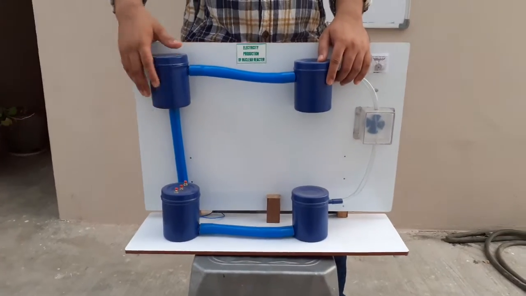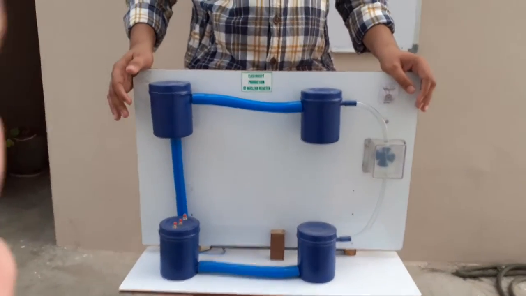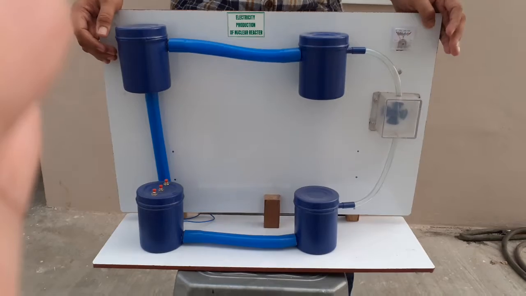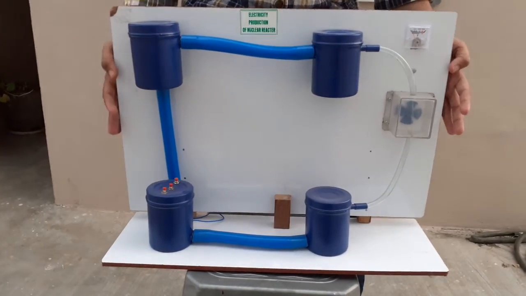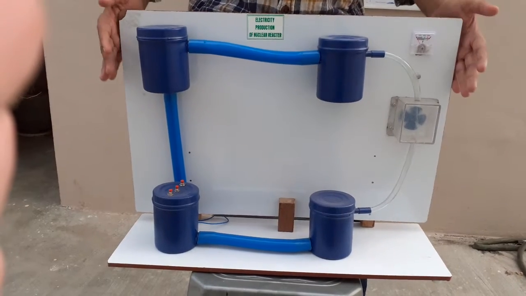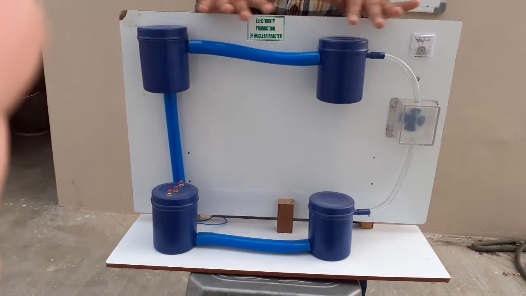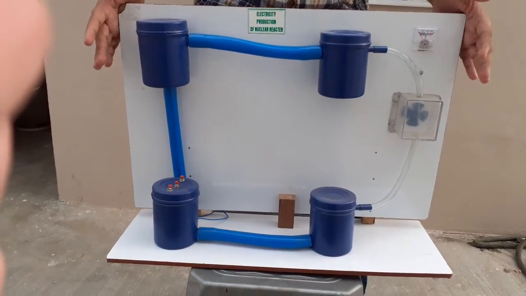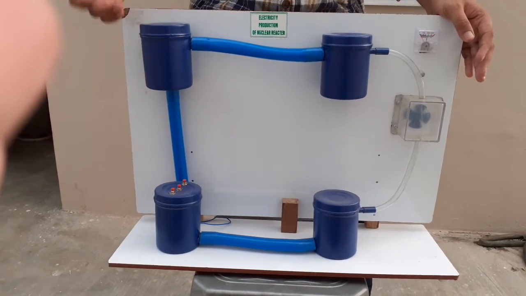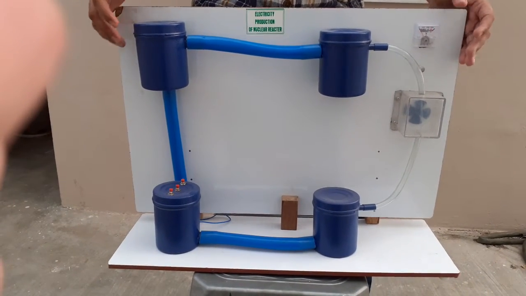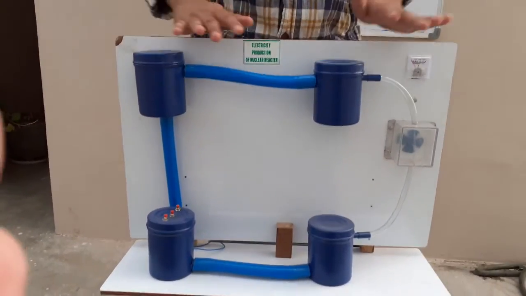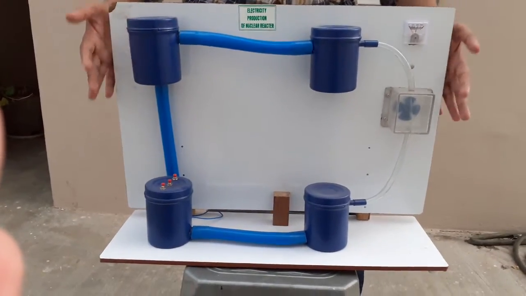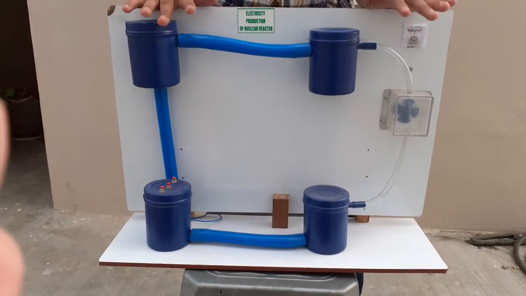Now the second method to generate power is from steam. So from steam we will generate power. In this video I am going to show you how power is generated from a nuclear reactor, that is, by using a nuclear reaction, how steam is generated. This is a small static model that I prepared to show you how power is generated from steam.